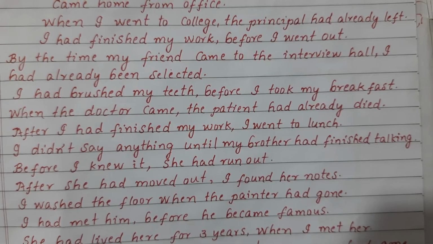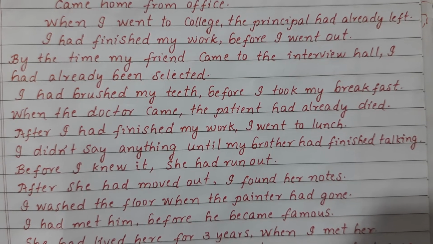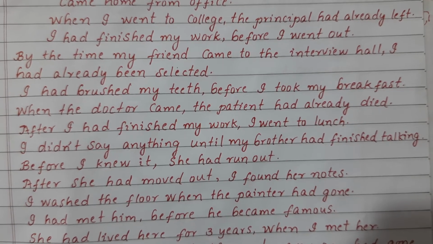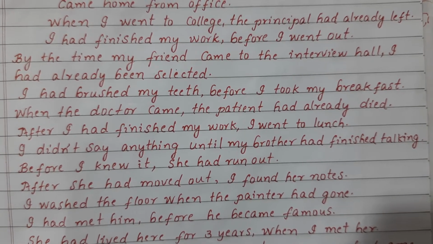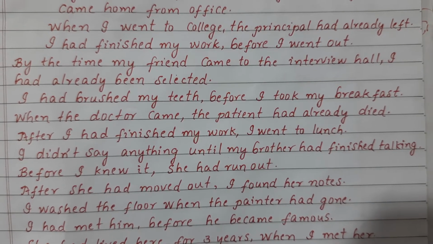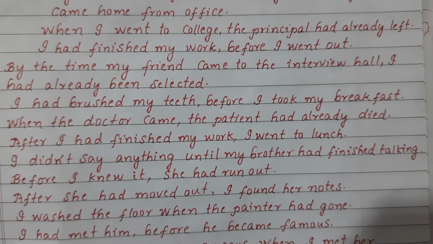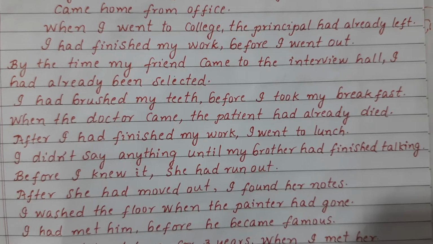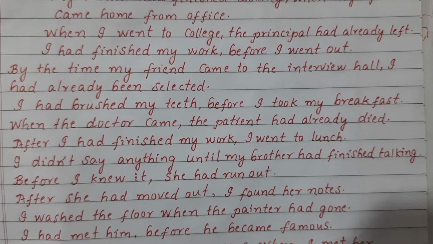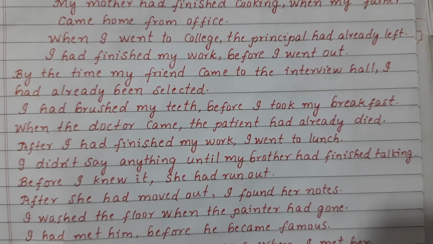After I had finished my work, I went to lunch. Here, two are completed actions only, but one is earlier completed action than another, that is finishing my work. After finishing my work only, I went to lunch, right? So, the earlier completed action must be expressed in past perfect tense. Subject plus had plus V3. Here, subject is I plus had plus V3, finished. First form of the verb is finish, past form is finished, and past participle also finished. Subject plus had plus V3.